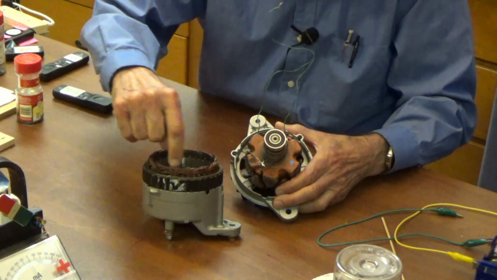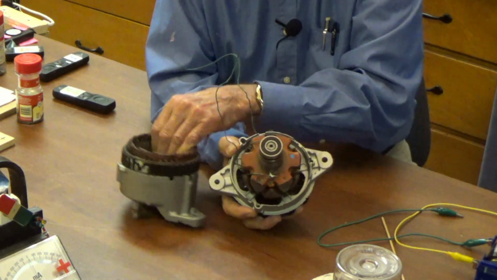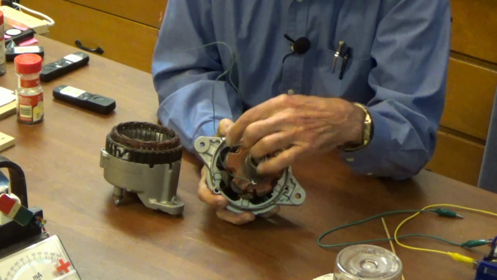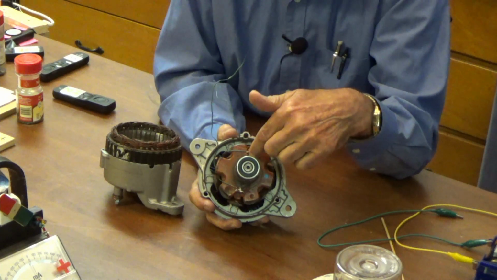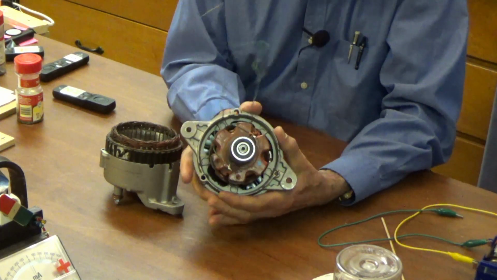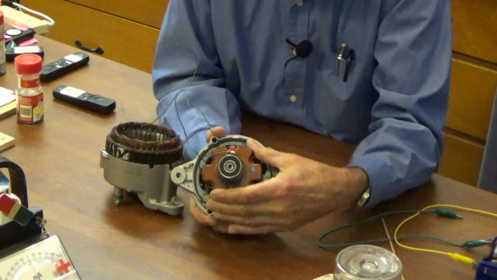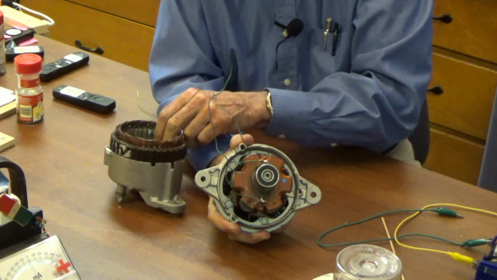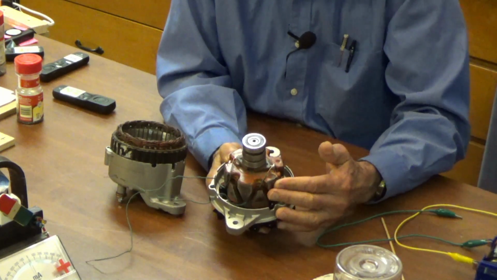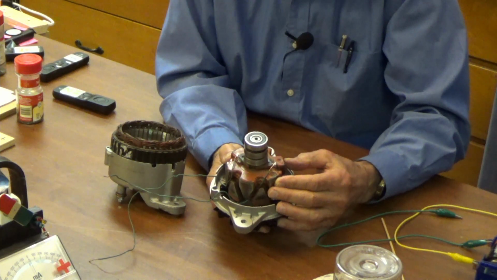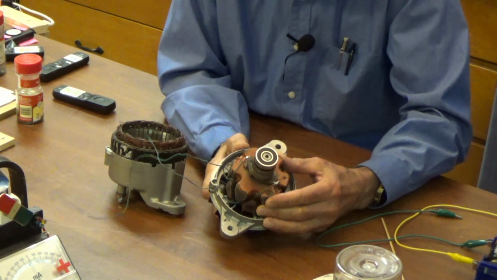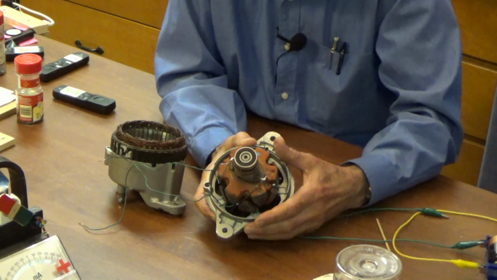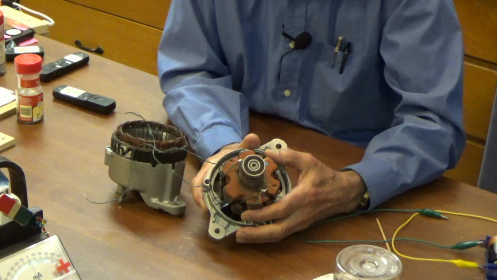The magnetic field that cuts through these coils is generated by this rotor. Now just ignore these little green wires that I have soldered on here. This is for something I'm going to show you a little later. They did not come with the rotor. So this part here produces a magnetic field that cuts through the stationary part. It could be a permanent magnet, but the problem with using a permanent magnet for the rotor of this alternator is that we need to regulate the voltage.